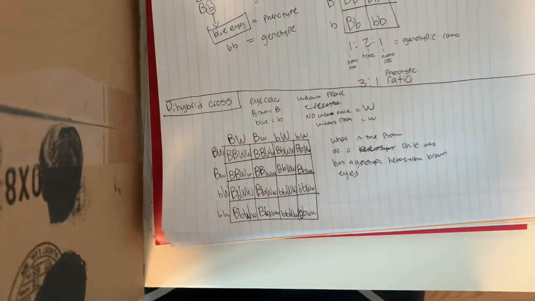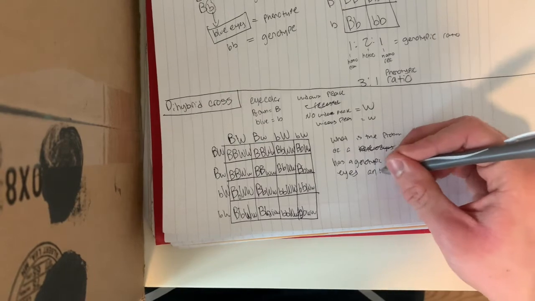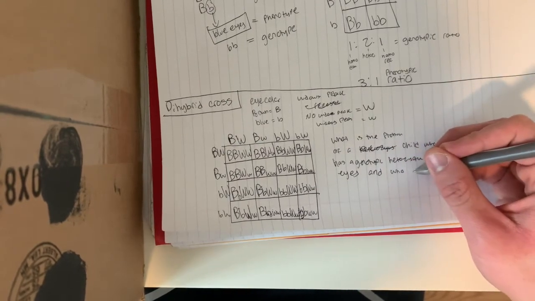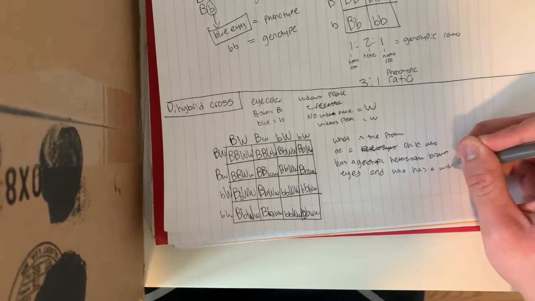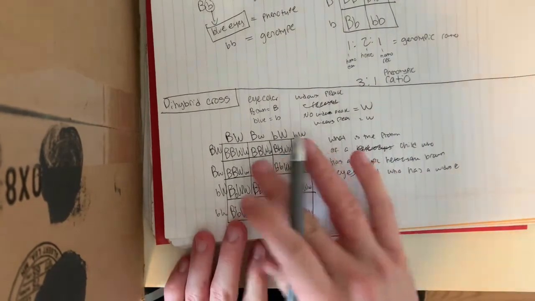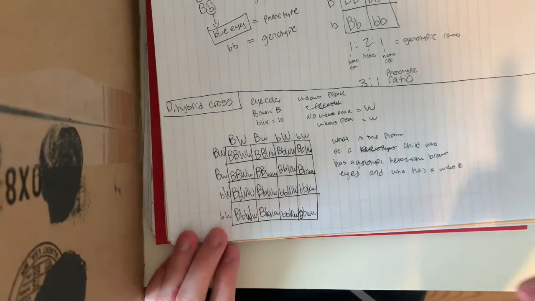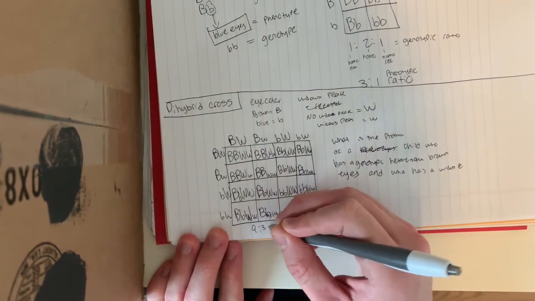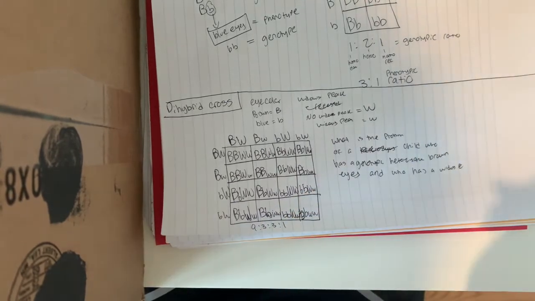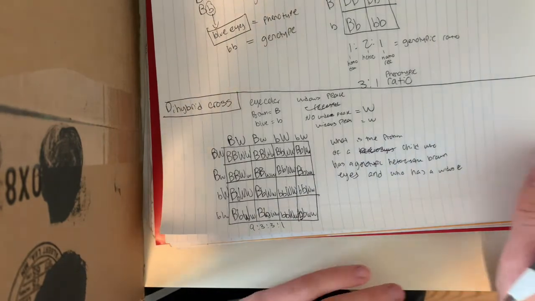That's kind of a weird way to say it, but they'll ask you a more straightforward way. Who has a widow's peak. So you could go through and look at all of this, but it's kind of ridiculous to do all that. Something that you should know is that there is always a 9:3:3:1 ratio, which I understand is a lot to handle, but they'll go over that more with you.